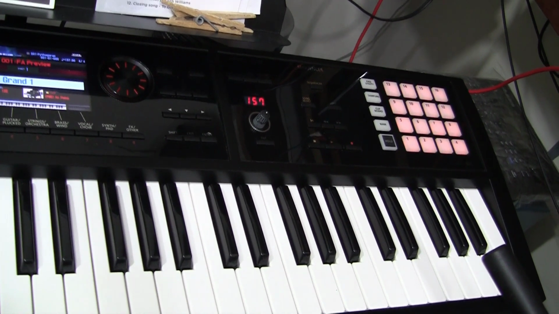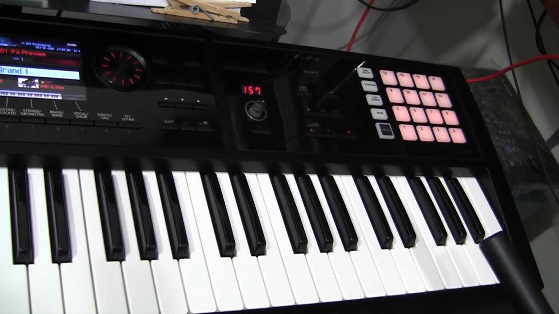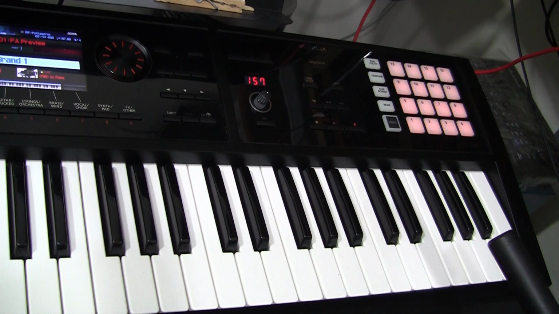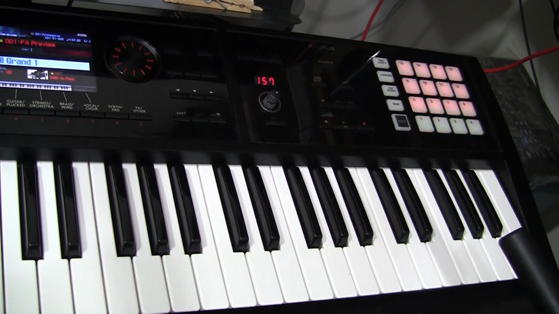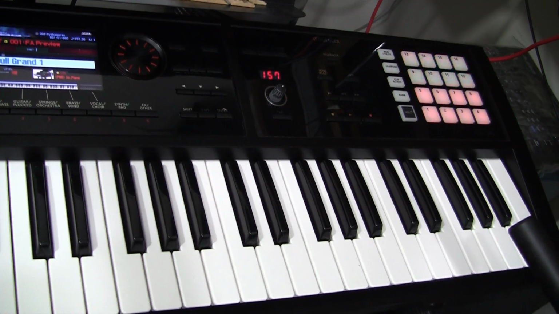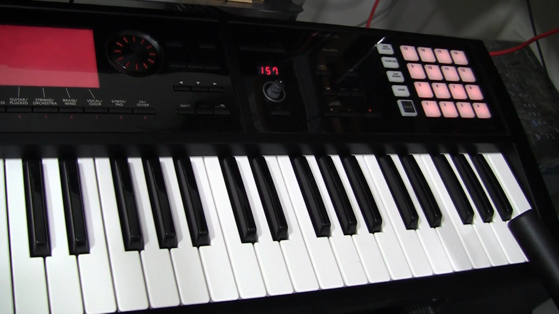Hi guys, I was asked to make another FA-06 video to show how we can remotely control the speed of the arpeggiator from the DAW. And all DAWs can export MIDI clock. As long as they can work with MIDI, they can export MIDI clock.